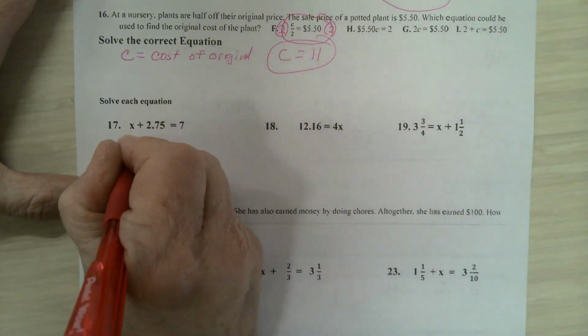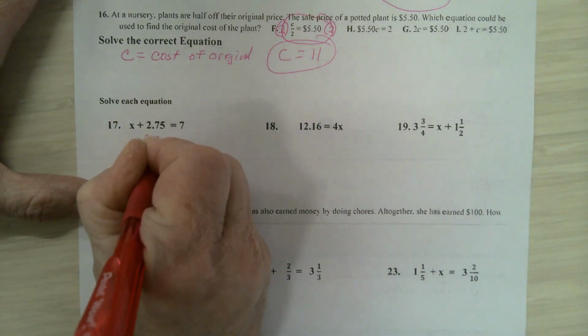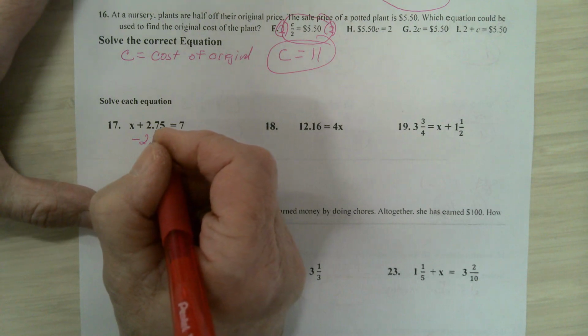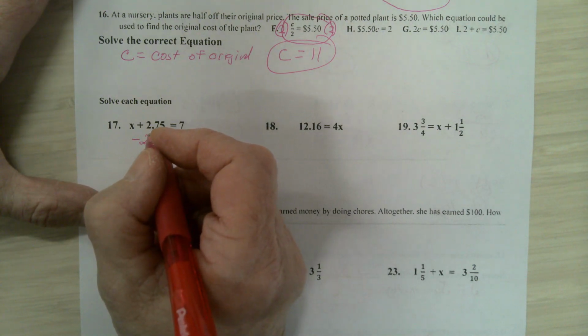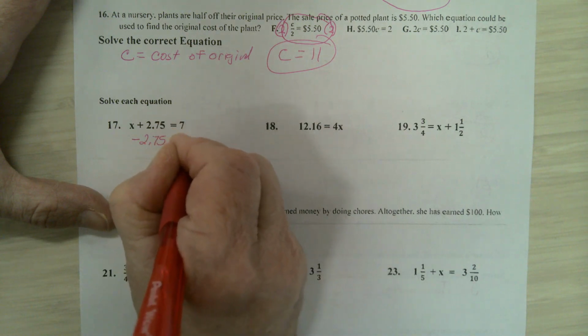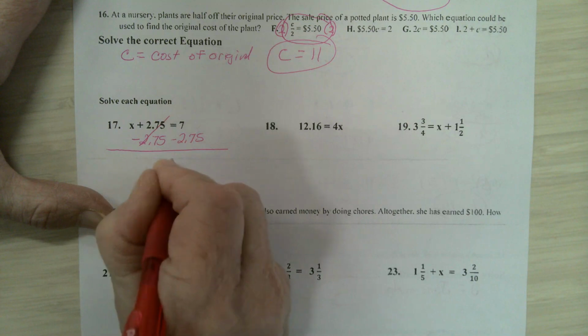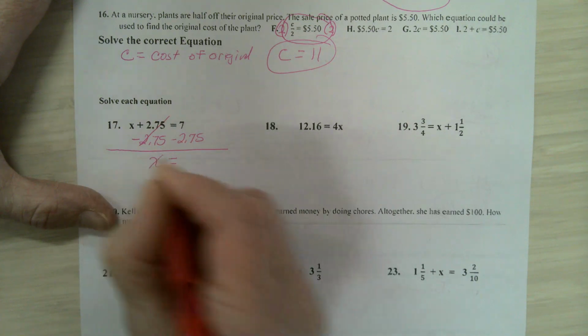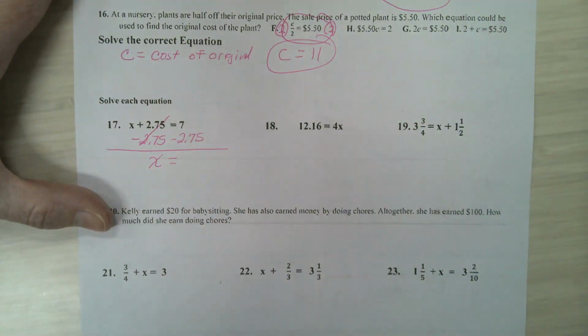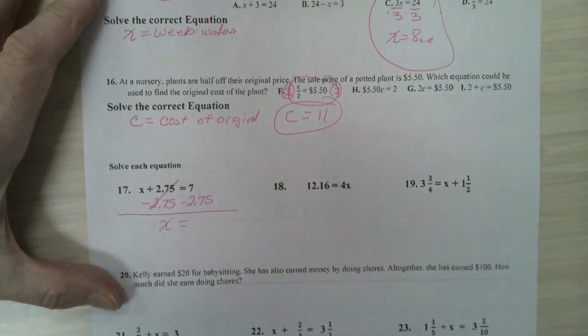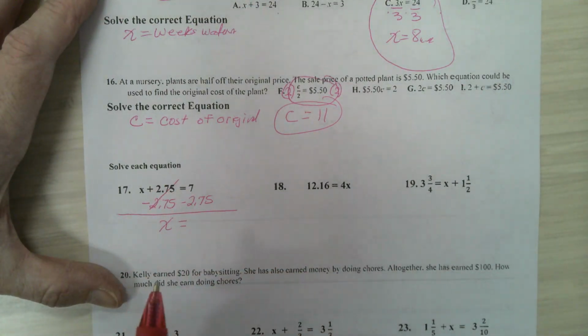To undo adding, subtract 2 and 75/100. Hey, Katia, you're going to have to stand up. Show your work on these, okay? Subtract 2.75. Draw your line and cancel. Bring down your equal sign. Hey, Landon, what do I have to do before I can subtract $2.75 from 7?